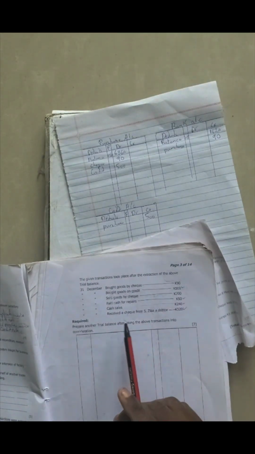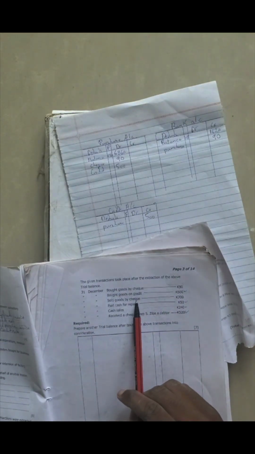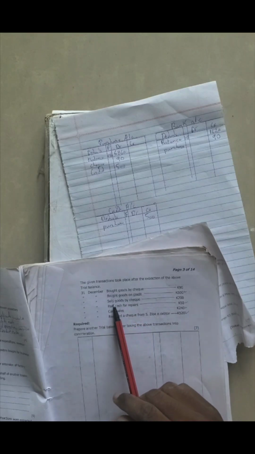So the third one, we said sold goods by check. Again, there's another account that has to be prepared, because he's selling goods, so the account that's going to be opened is obviously the sales account. So I open another account, which is the sales account.